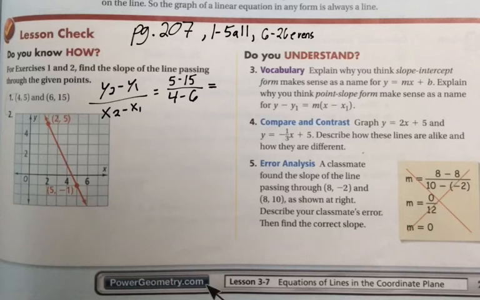Most of your errors are going to come from writing it down wrong or just subtracting wrong. Okay, let's write it down right. Let's subtract right, and we'll be good. 5 minus 15, it's a negative 10. 4 minus 6 is a negative 2. And simplify. Negative 2 divided by negative 10 is 5. So the steepness of the line that goes through those 2 points is 5.